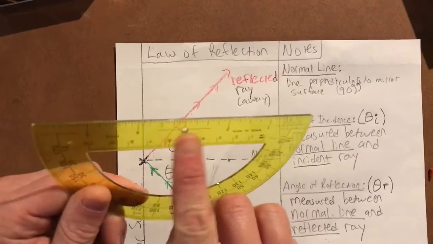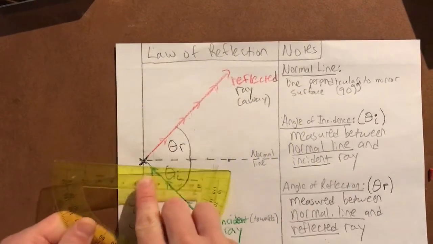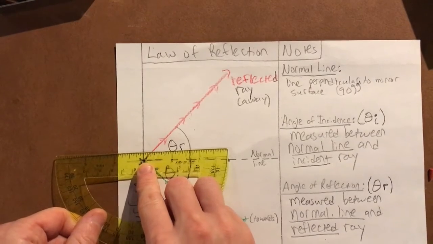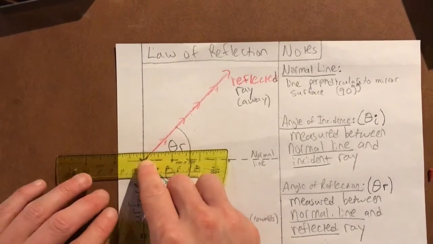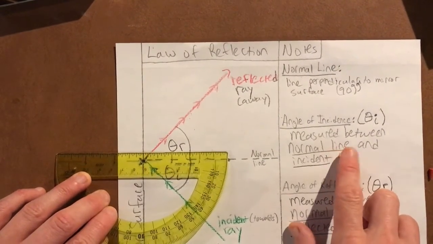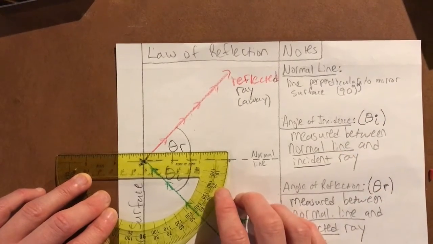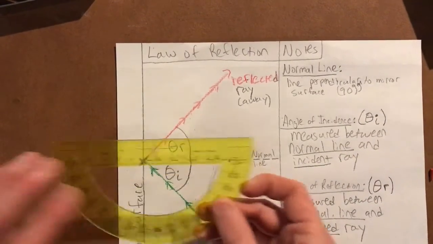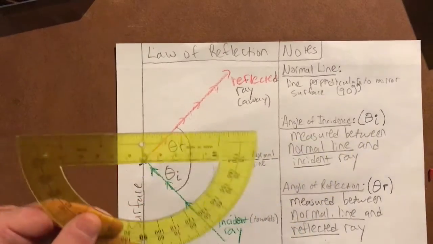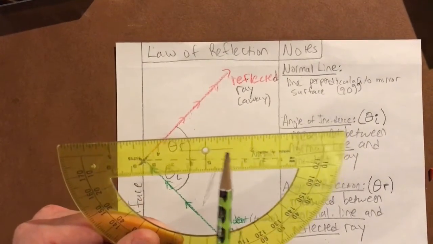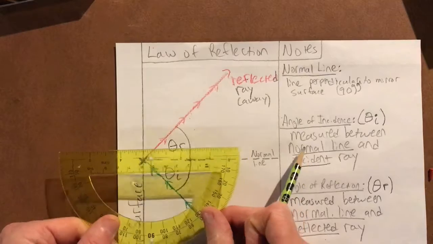Put your dot on the X, but put it like this time. Why? Because we need to have the normal line as one of our lines we're measuring between. So the dot has those crosshairs on it. Let me show you again. Those two crosshairs. This time we're going to lay those on the normal line.